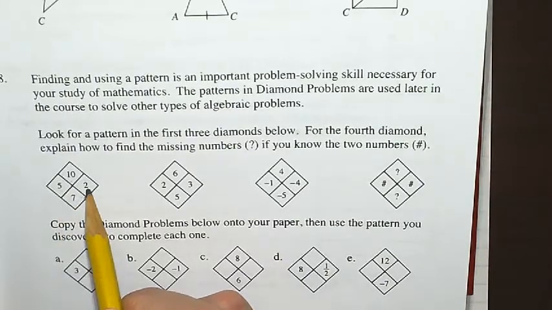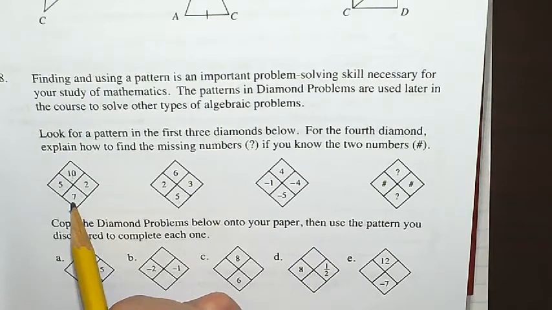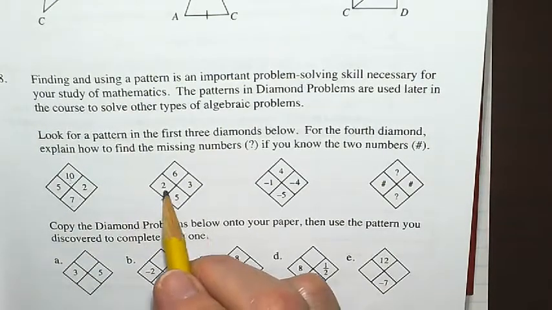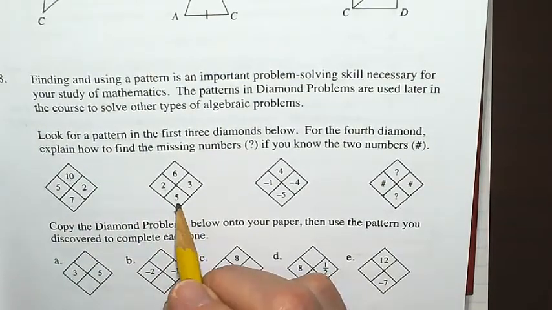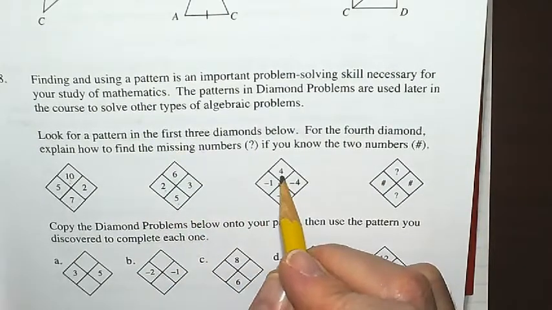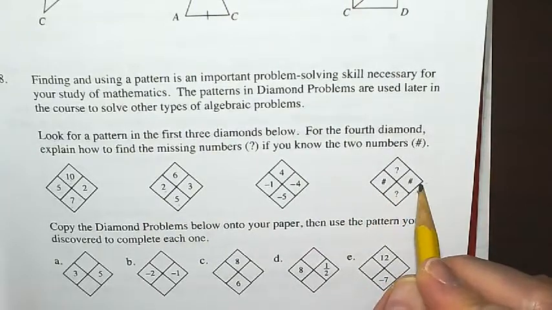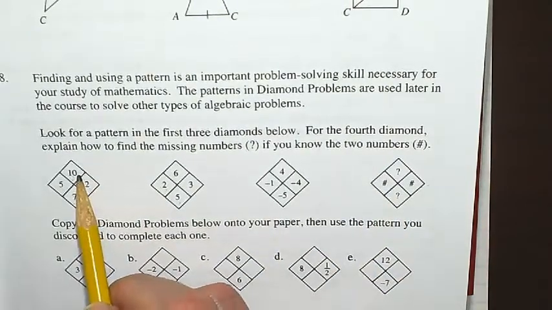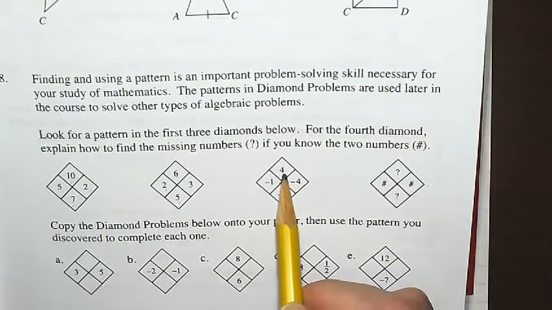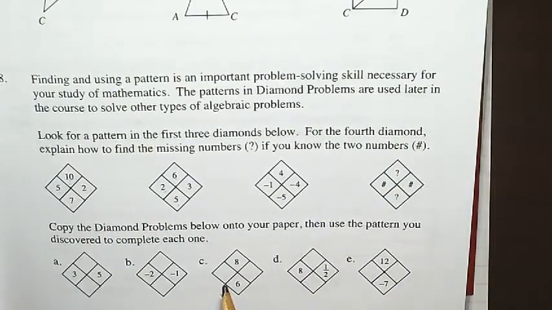We have a 5 and a 2 and a 10 and a 7. You may see it already. Here we have a 2, a 3, 6, and 5. -1, -4, 4, and -5. So what are we doing with these two numbers to get that number on the top? Do you see it? Pause the video if you don't, and take a second.